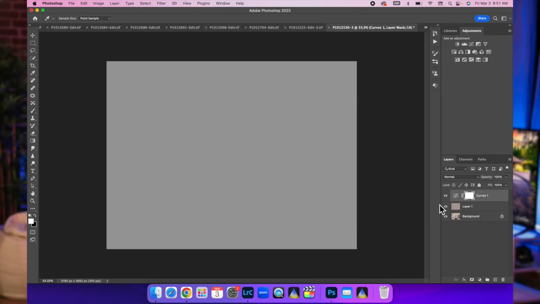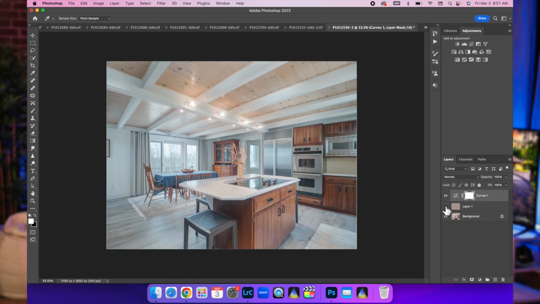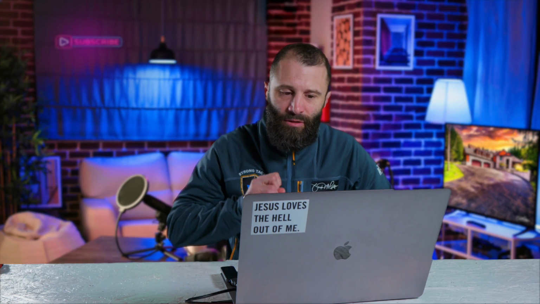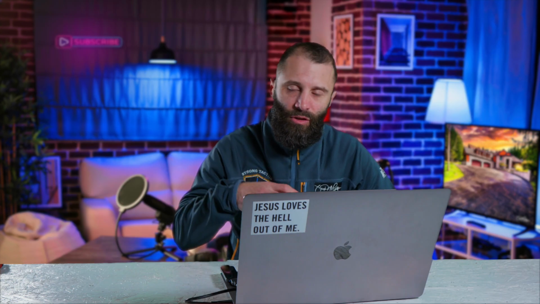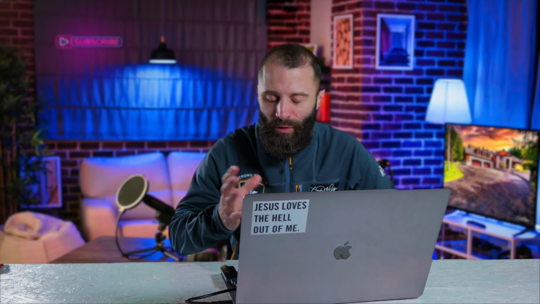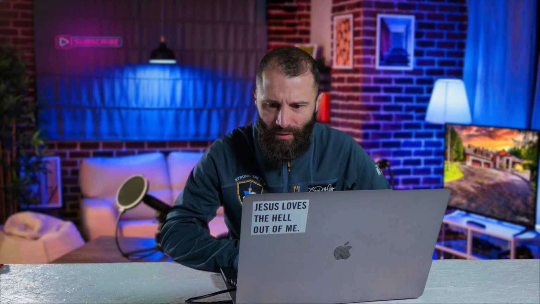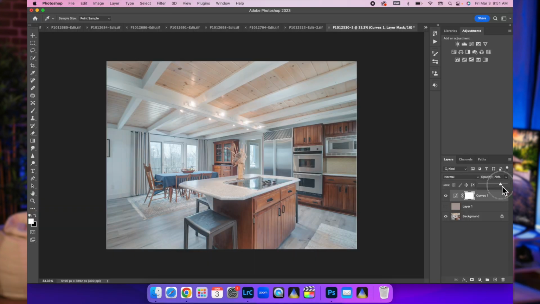Okay, so we can toggle that off. We can shut that first layer off. And now, if we toggle this curves adjustment layer off and on, see how the yellows? Basically, what it's doing is pulling out the reds in the image and lifting those blues to balance that image out. So sometimes it can go overboard and make the image look too blue or too green, whatever the situation is. Just take your opacity and drop that down a little bit. I find that like 70-75% a lot of times is a really nice natural look.